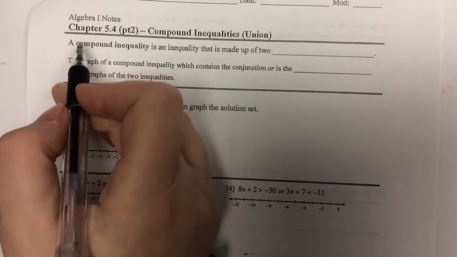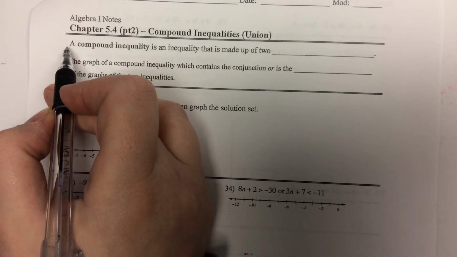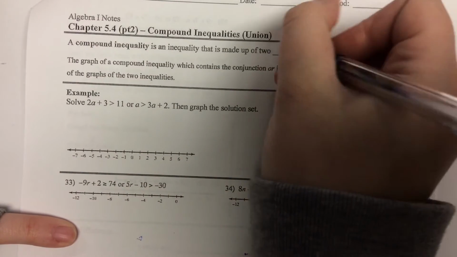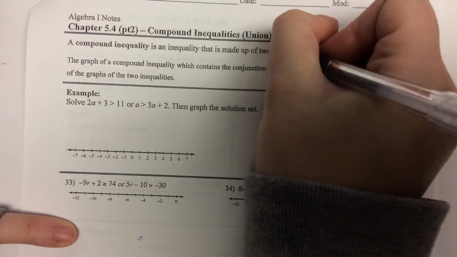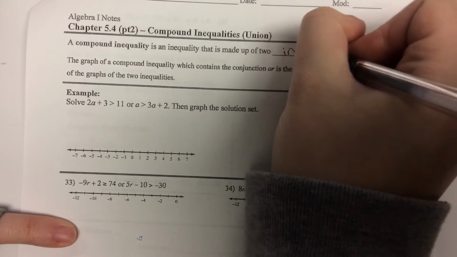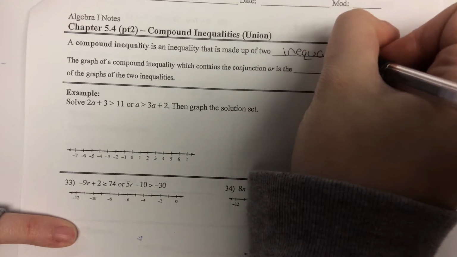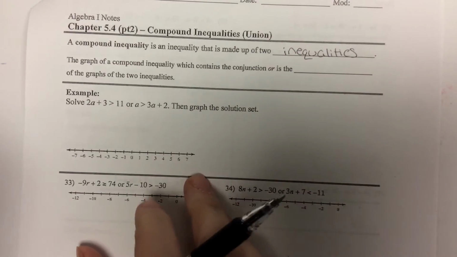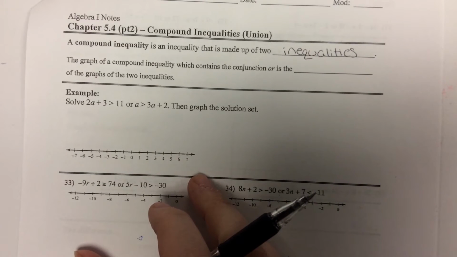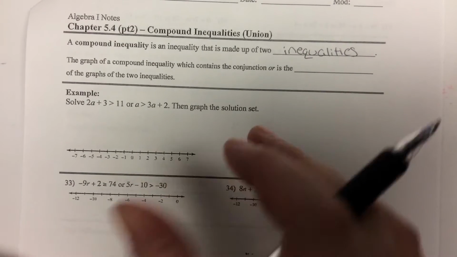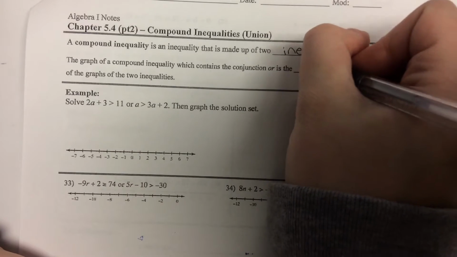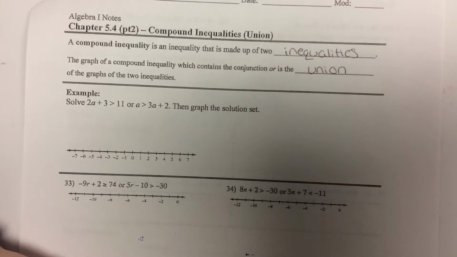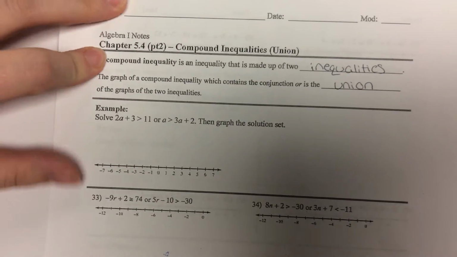All right, so let's just recall here really quick. A compound inequality is an inequality that's made up of two other inequalities. And then the graph of a compound inequality that contains the conjunction or is called the union of the graphs. All right, so let's jump right in and look at an example here.